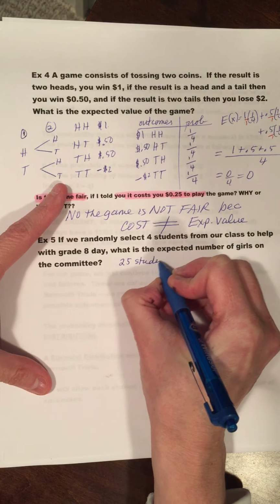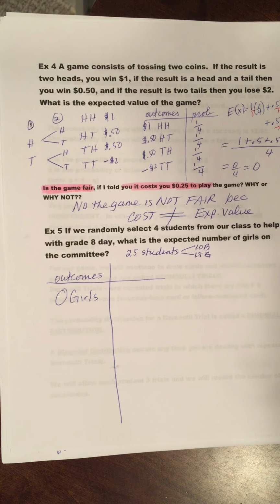Now, hold on, let me read it again. If we randomly select 4 students from our class to help out with grade 8 day, what is the expected number of girls? So randomly selecting 4 students. So I put everybody's name in a bowl and I start picking out some names. Well, I could end up with the situation of actually no girls whatsoever. I could end up with all 4 boys.